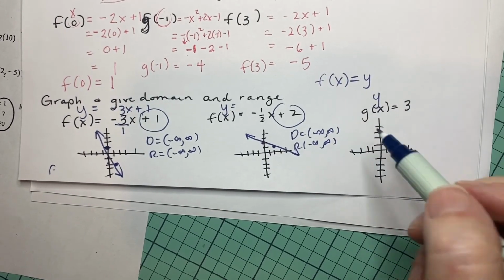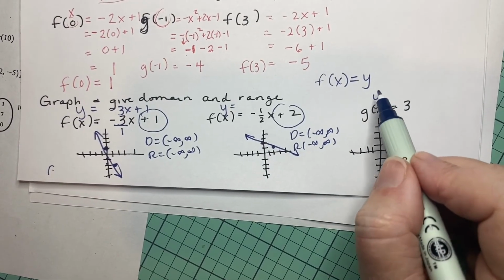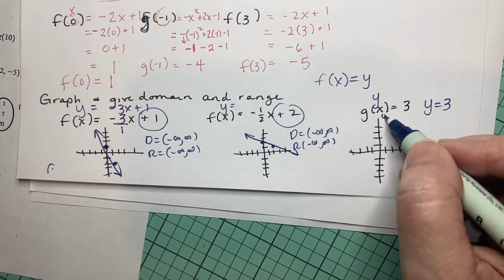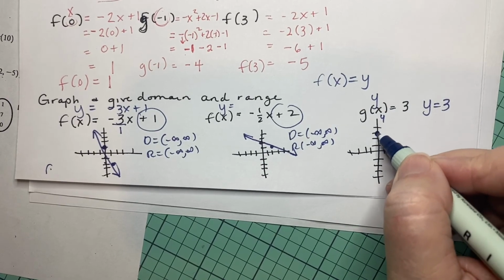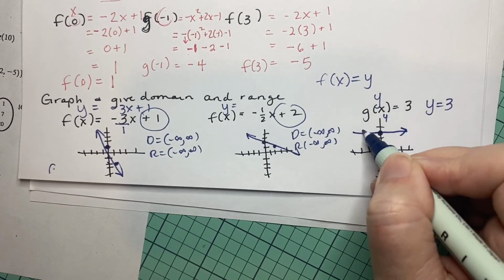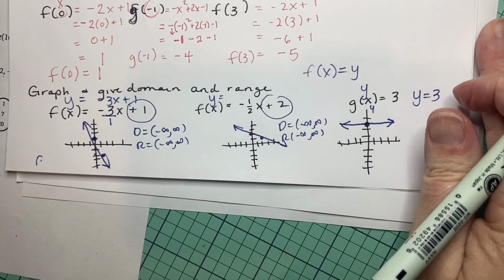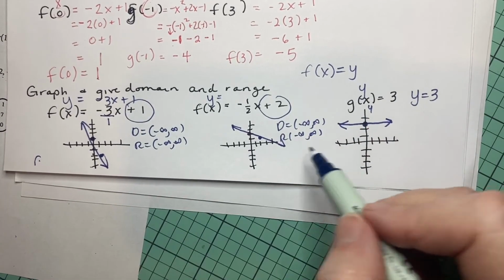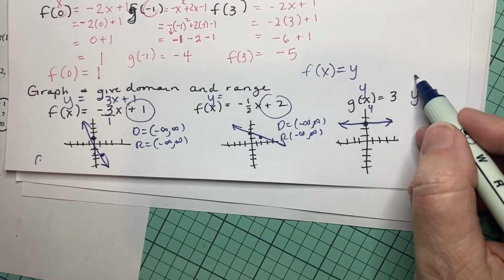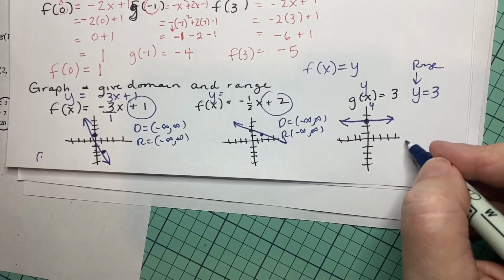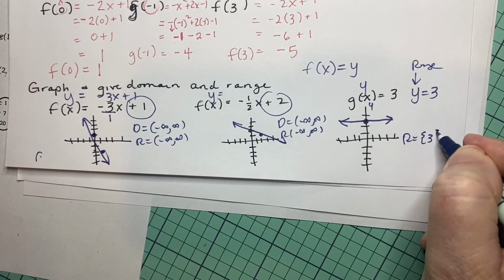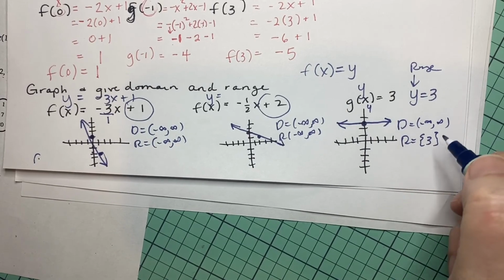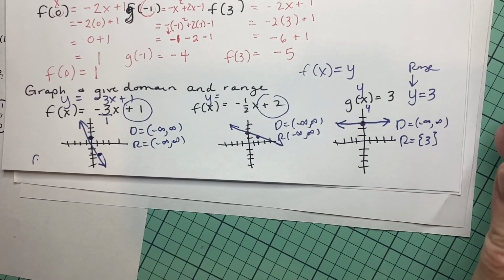And then the last one, g of x equals 3, kind of throws you off, but just remember g of x is the same thing. This is just saying y equals 3. So you've got to remember this is your y-axis. You go to 3 on the y-axis and draw a horizontal line. Now, domain and range is not going to be the same as these. It's not both negative infinity to infinity. Remember, y is your range. So your range is just 3, and your domain is negative infinity to infinity. Again, I go over those in greater detail in 7.1.